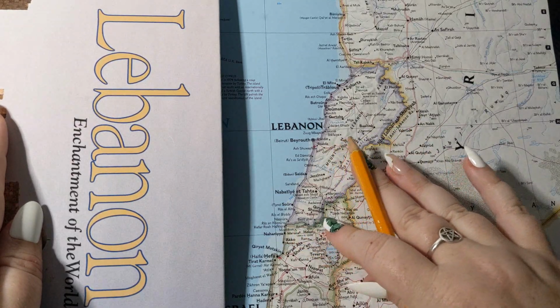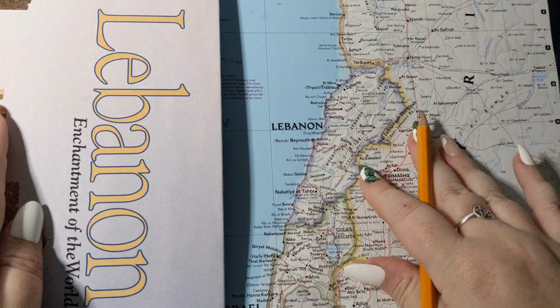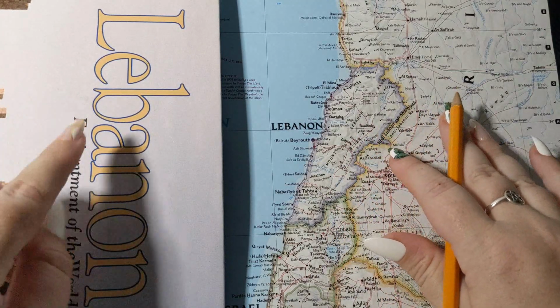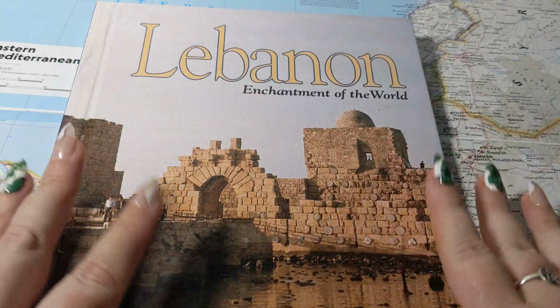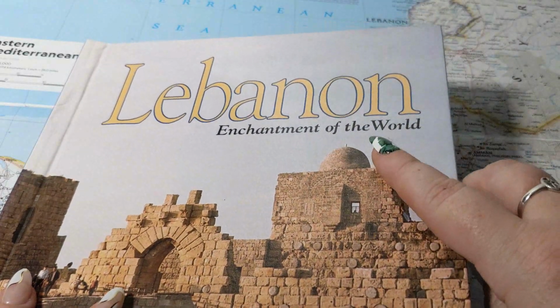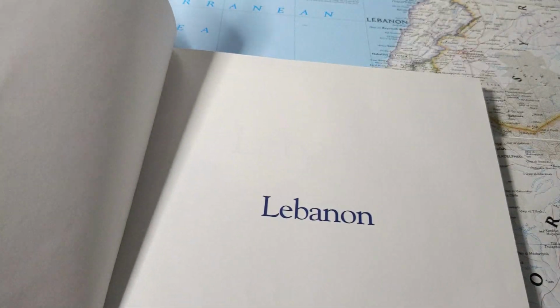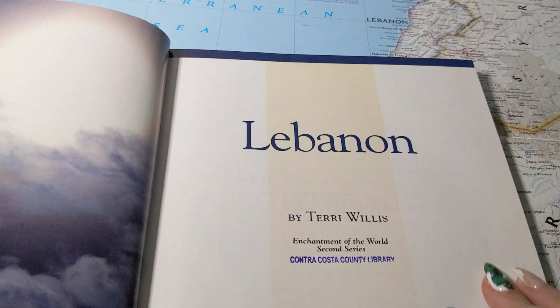I don't find stuff like that relaxing anyway, so why don't I fix this angle and we'll flip through the book. Okay, let's flip through and see what we've got in here. This book, like I said, is very, very old. It's from like 2005, I want to say.